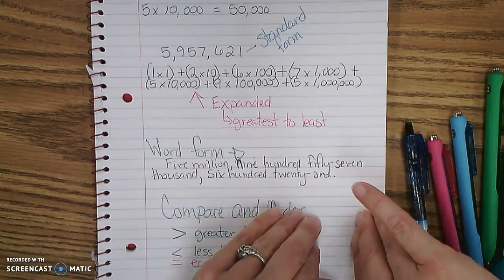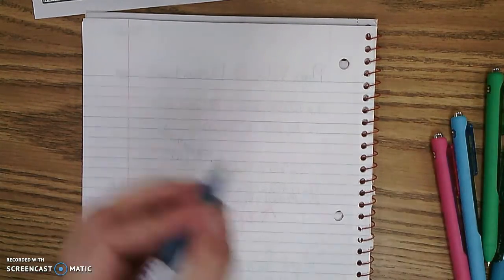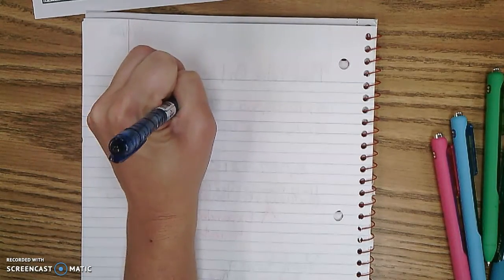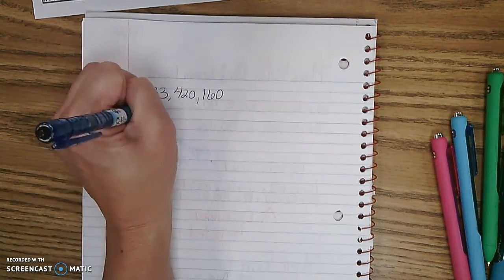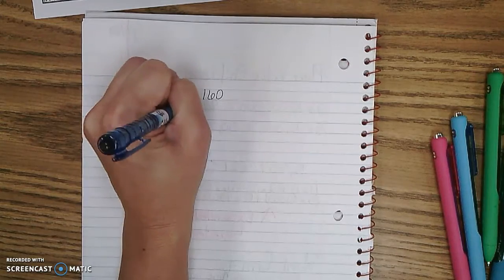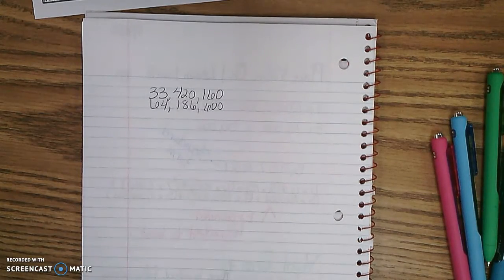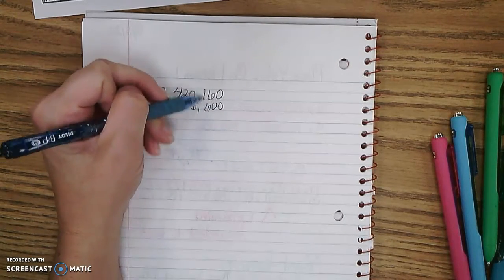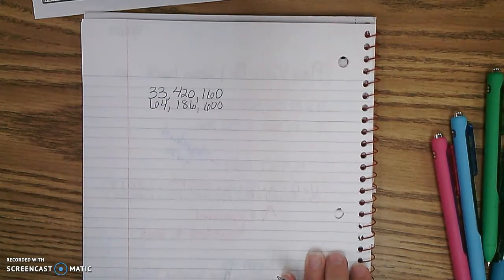And I'm actually going to turn the page here on my notebook. And when we are comparing numbers, we should stack them. So in our book, they give us two numbers. They give us 33,420,160 for the Atlantic Ocean, and they give us 64,186,600. Now notice I stacked them by lining up their place values. The ones are on top of the ones, the tens on top of the tens, the hundreds on top of the hundreds, the 1,000s on top of the 1,000s. That's so that I can compare them.